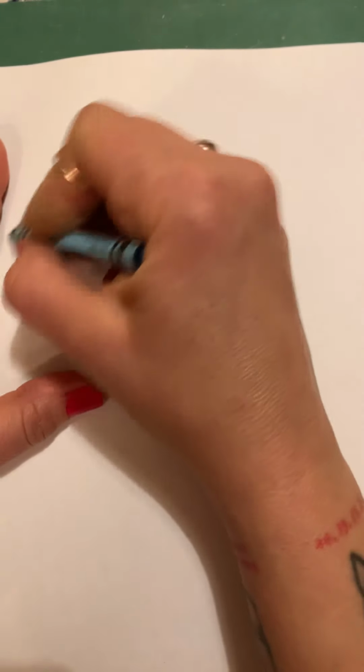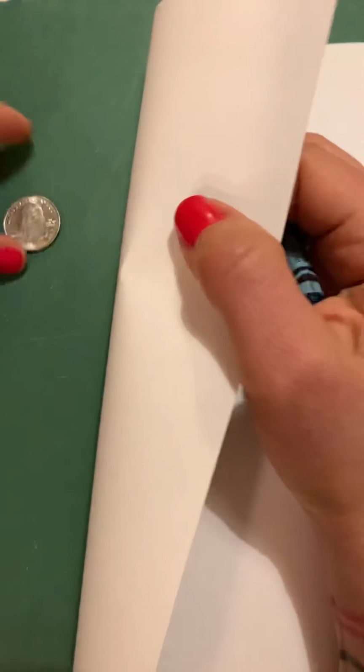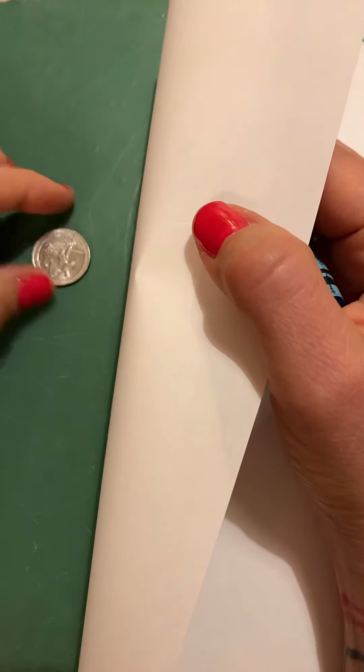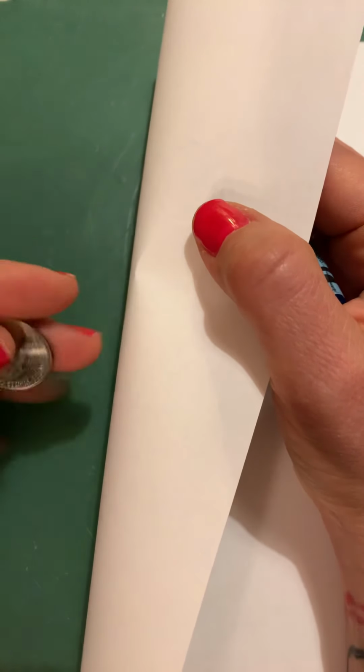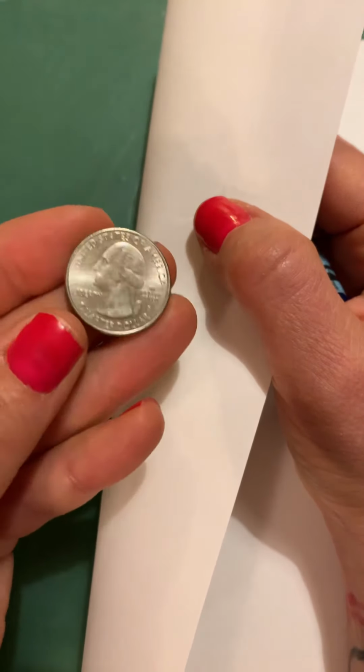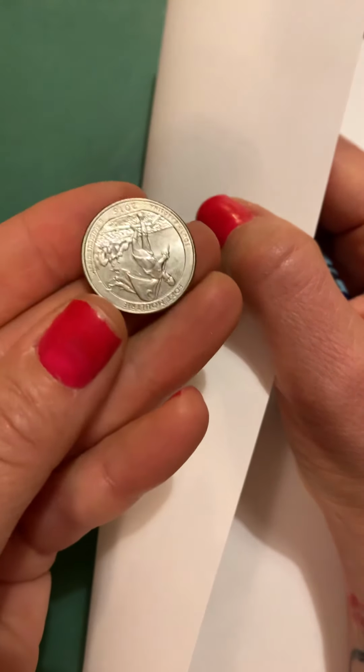And just like we did our leaf rubbing, we can do this with our coin. And the cool part is that the front side and the back side of the coin have two different things on them. So there's the front side that I did, and then this is the other side.